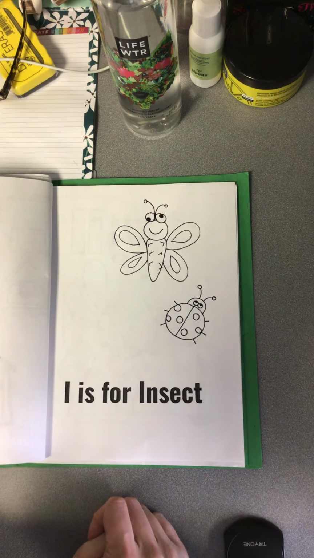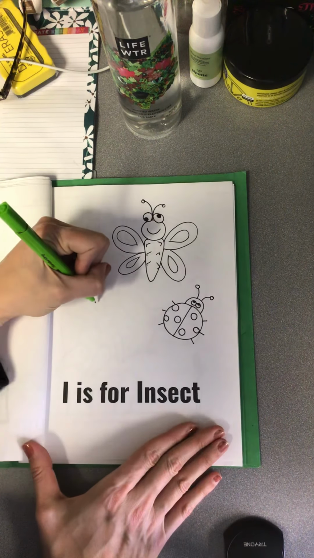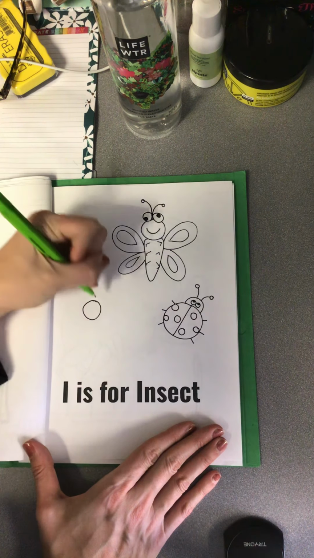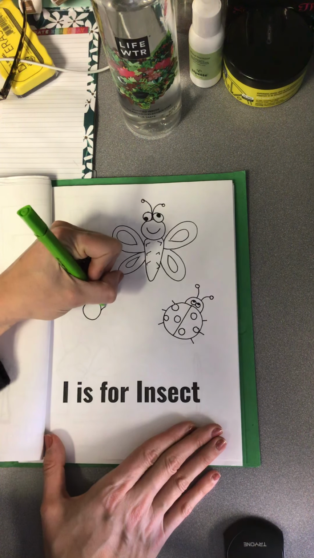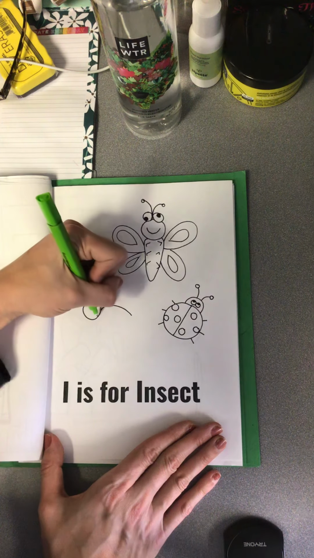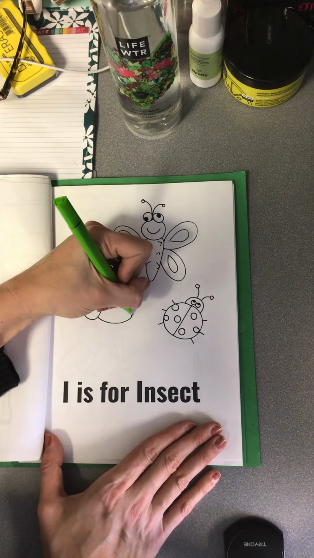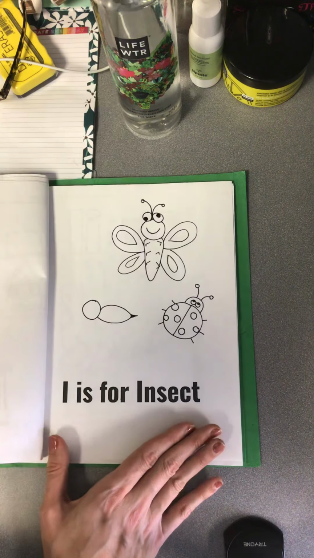The next bug I'm going to draw is a bee. So I'm going to draw a head for my buzzing bee. And then I'm going to draw a body for my bee. And then I'm going to draw a stinger on the back end of my bee.